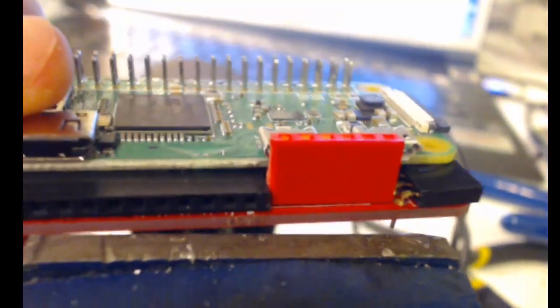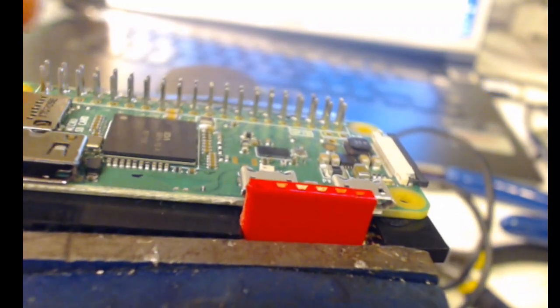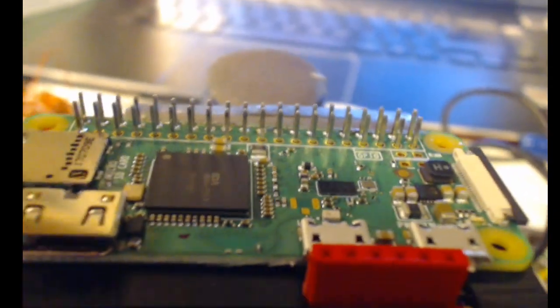Then now I'm going to rotate the board. So yeah, feel free to ask your software questions.